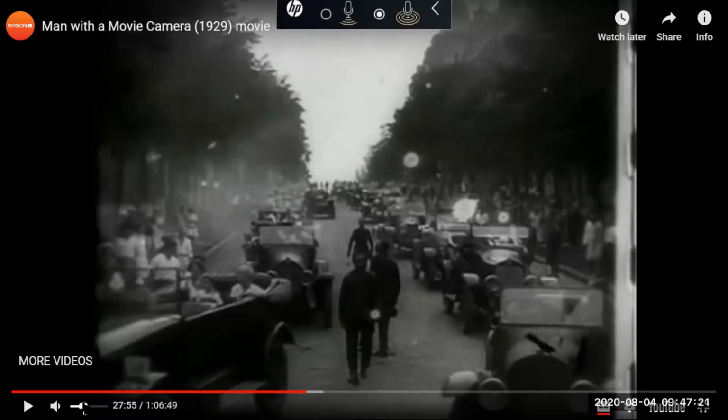There must have been cars with the British, and we can see, if we look at pre-partition footage, we do see Jinnah traveling in different kinds of vehicles, right?